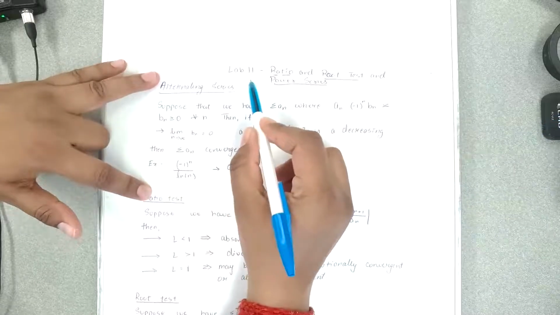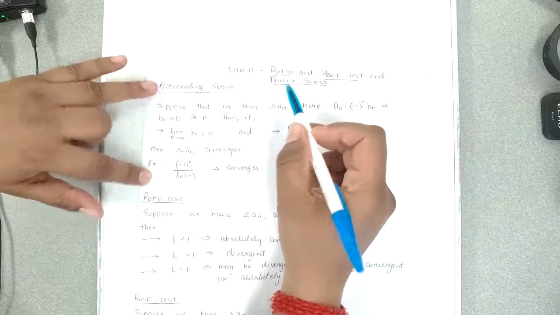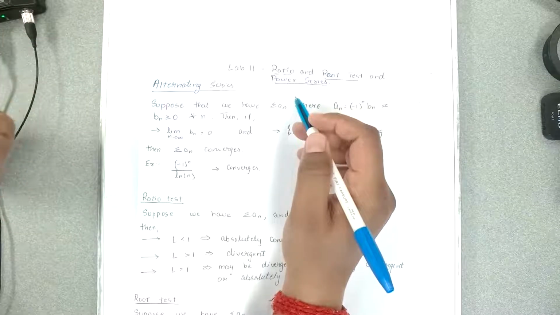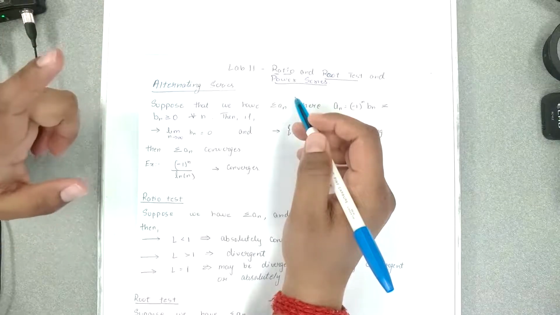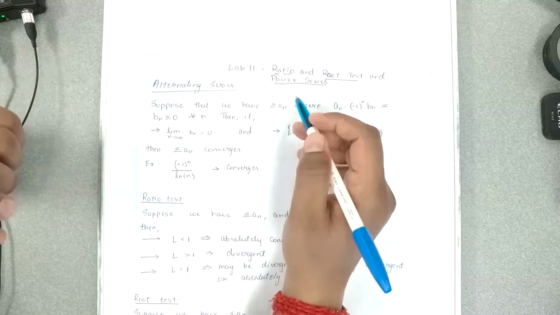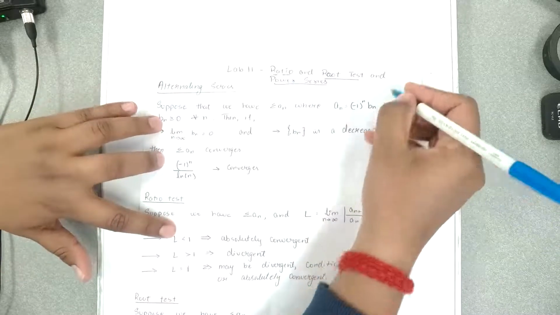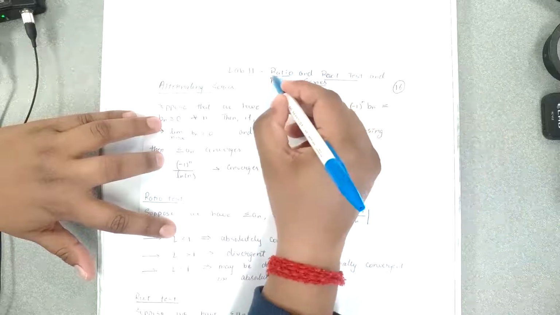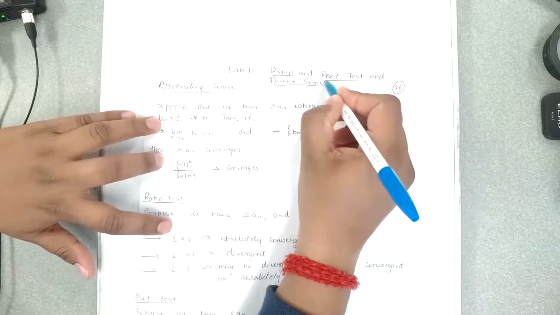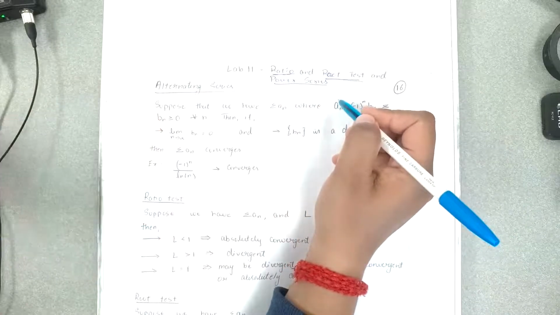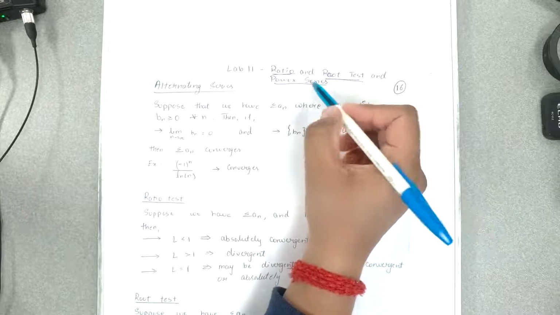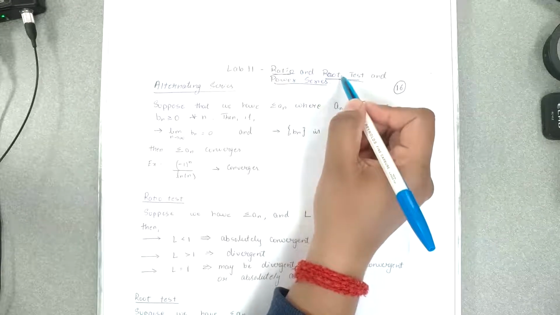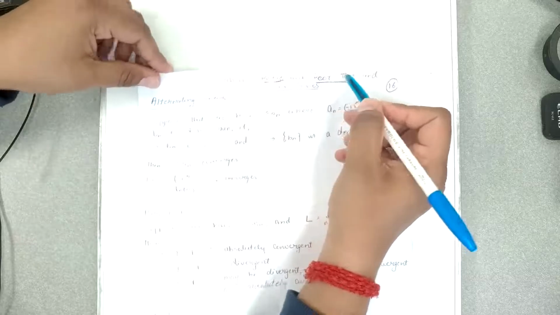Now here in lab 11, in total, you have 16 problems. You can take a look at your lab manual if you want to. So you have 16 problems for lab 11, and you have to apply either the ratio or the root test, okay? Do not include any other test. You have to apply only these two. Fine. So let's get started with that.